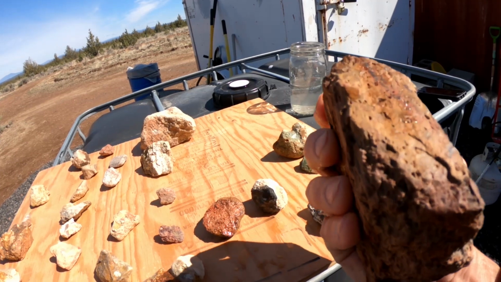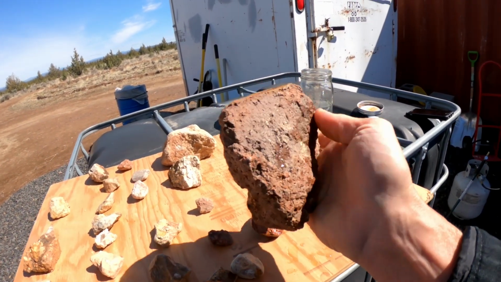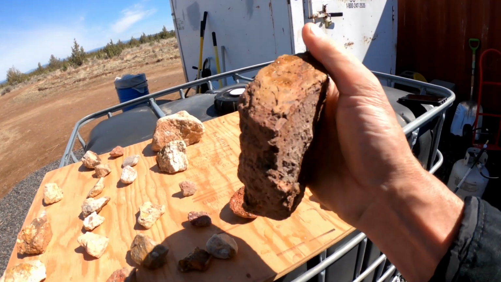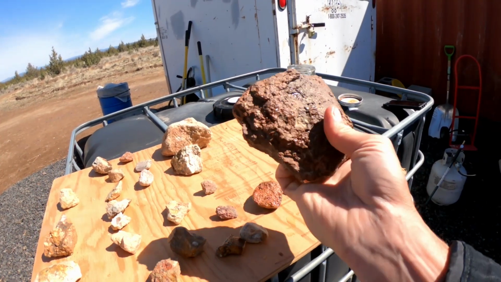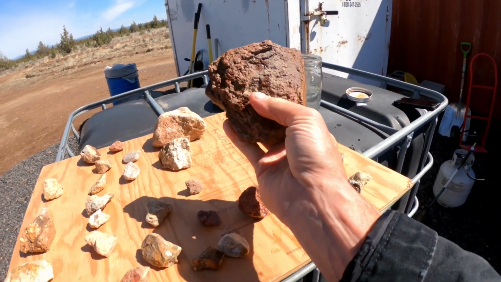I want to say melting because of the color change, and how else do you get it to be that smooth just on one side like that? So that might actually be evidence of the cataclysms.